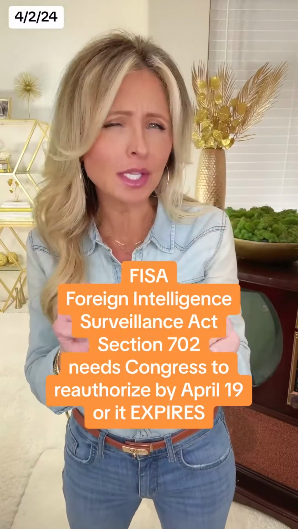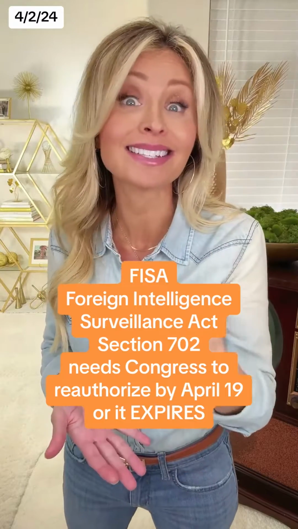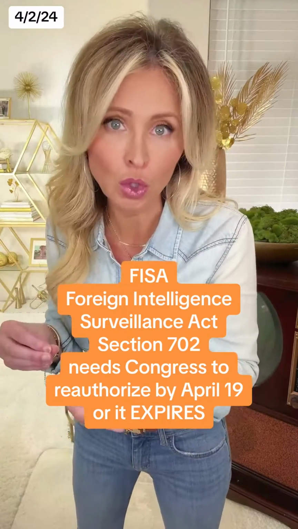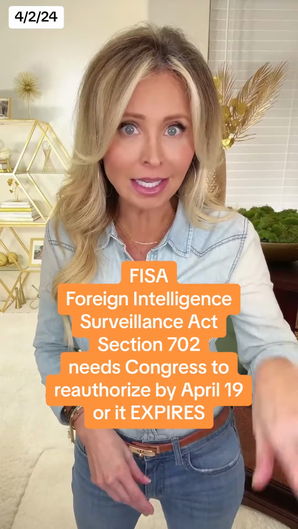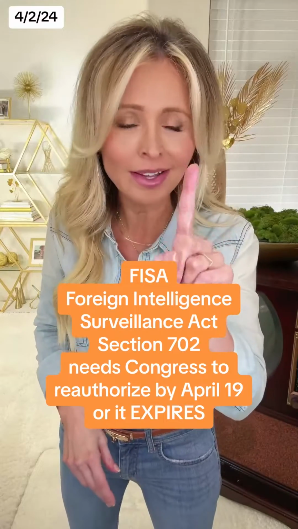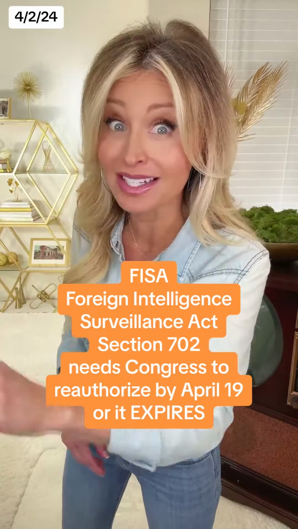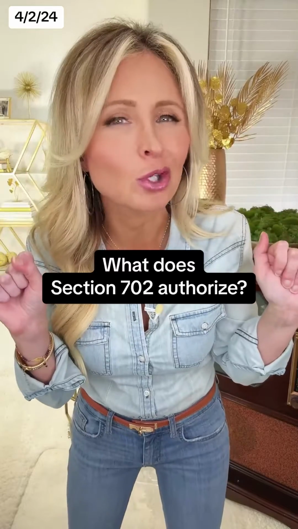So you've probably heard of something called FISA, the Foreign Intelligence Surveillance Act, which is a law passed in 1978. Well, that law has a newer section called Section 702. And that section needs Congress to reauthorize it by April 19th, so in just a few weeks, or it expires, and so will the powers the section gives the government. And it's those powers that has Congress fighting about what to do next. So let's talk about those 702 powers.